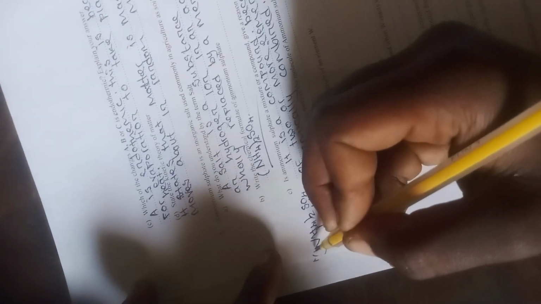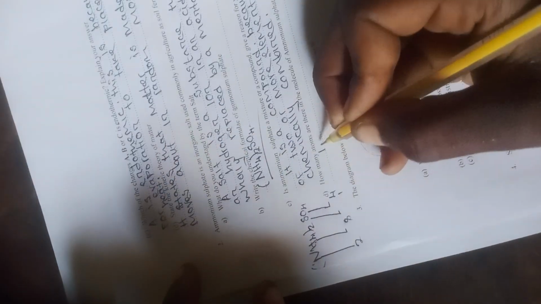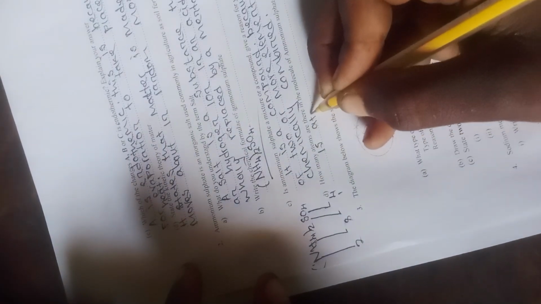Then what about nitrogen? Nitrogen has a subscript of 1, so we multiply 1 times 2, so we have 2 atoms of nitrogen. Therefore, to find the number of atoms in ammonium sulfate, we need to add all these numbers. 2 plus 8, this is 10. 10 plus 1, this is 11, plus 4, this is 15. So it has 15 atoms. Let's go to the third question.